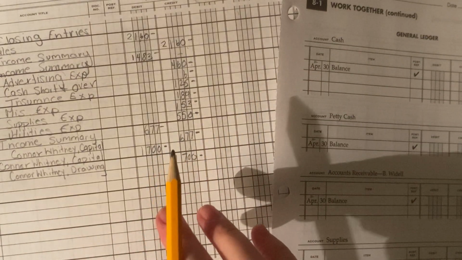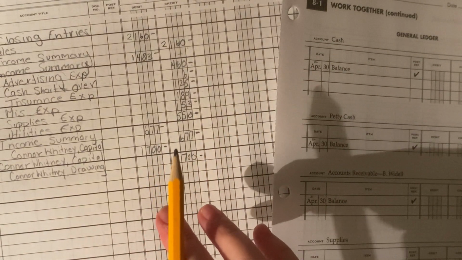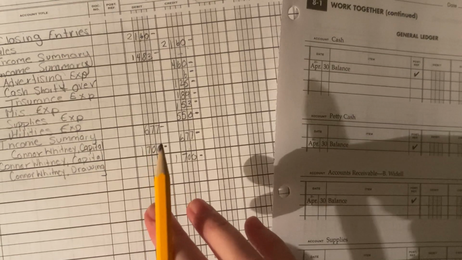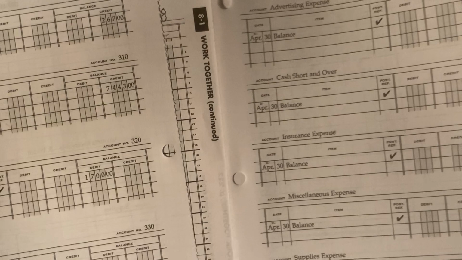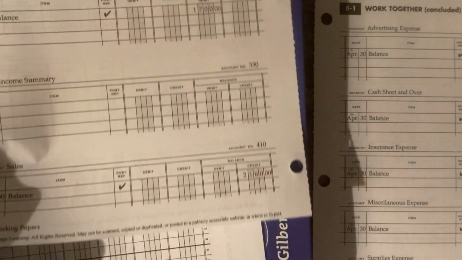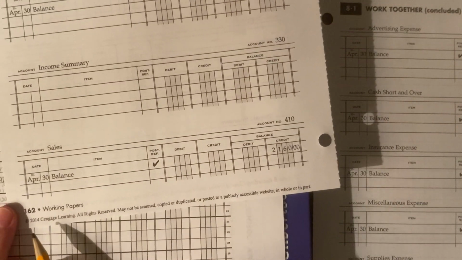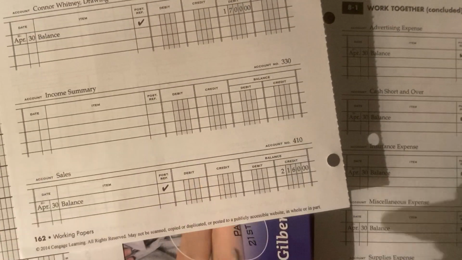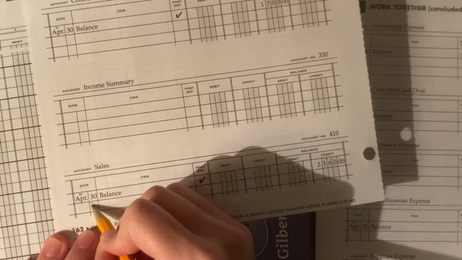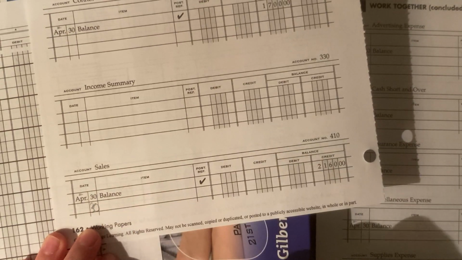So let's start with sales and work our way through. For the sales account, we have to find it in our general ledger, and it's right here on the bottom of page 162. There's already a balance there, and we need to write the 30th, the date.